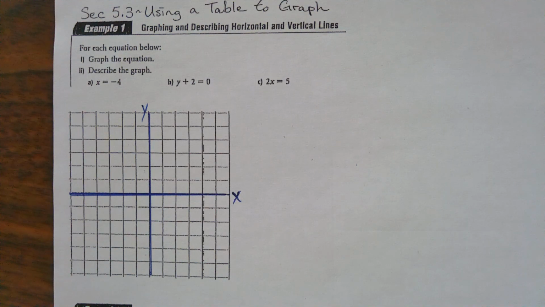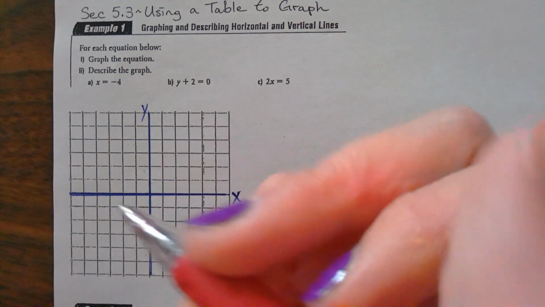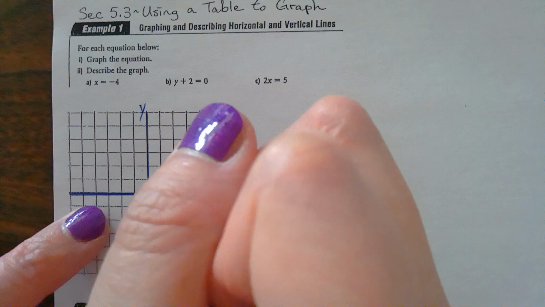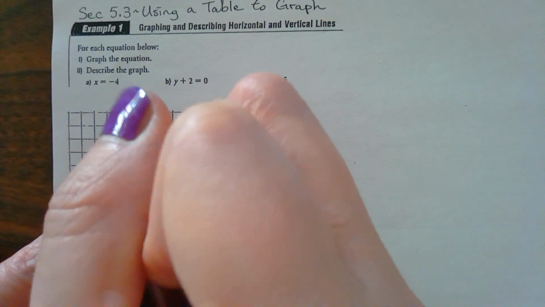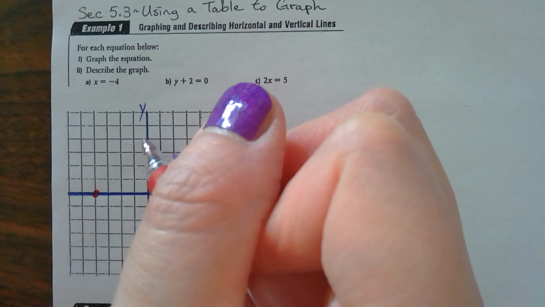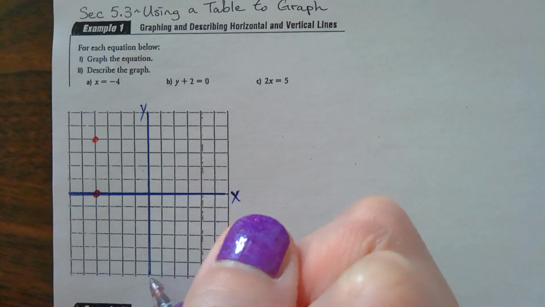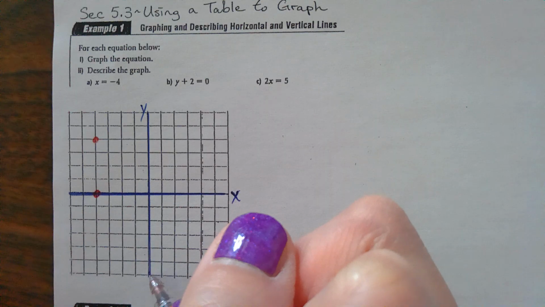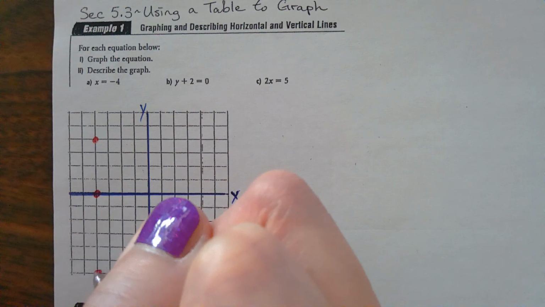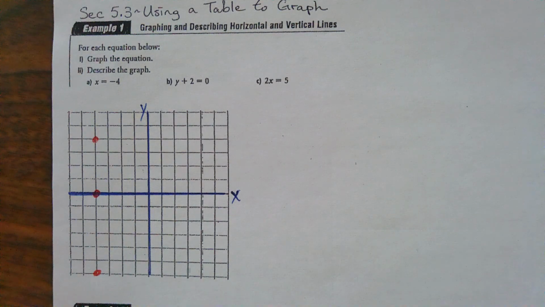So when y is 0, what is x? Negative 4. When y is 5, what is x? When y is -8, what is x? Right, so no matter where, x is always -4. So when I connect the dots, what type of line do I get?